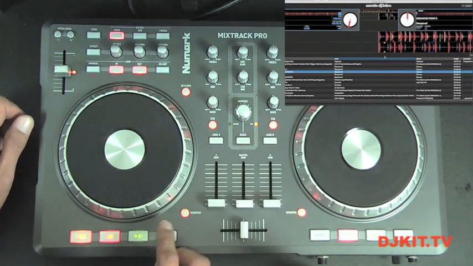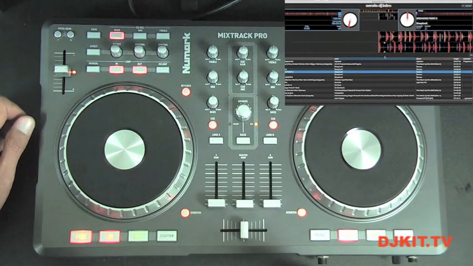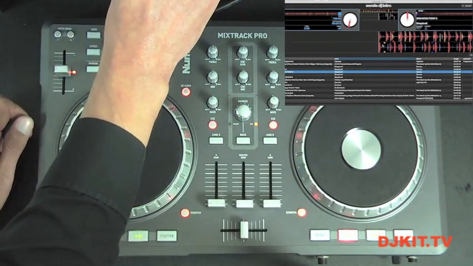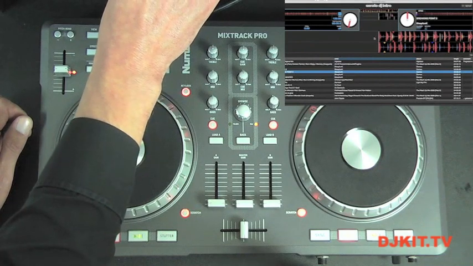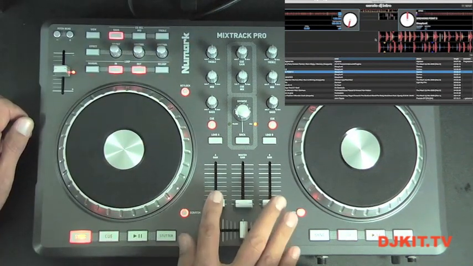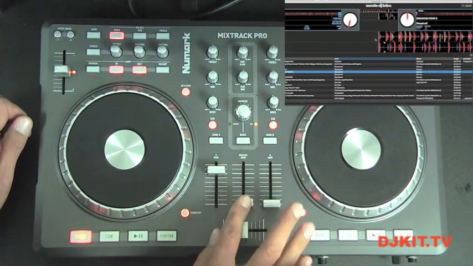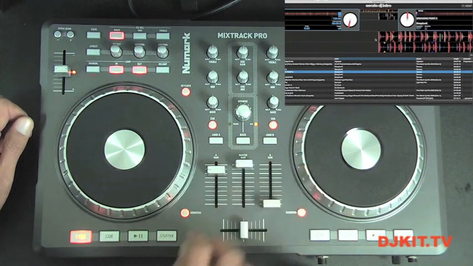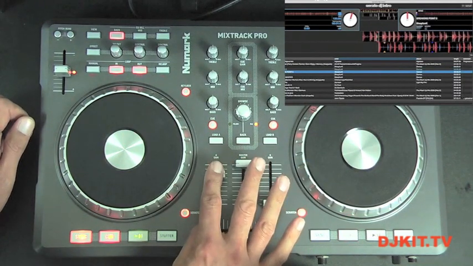You'll automatically see that the software has cued it up. It's right on the beat for both players. So if we introduce the track gain and the master control, we're good to go.